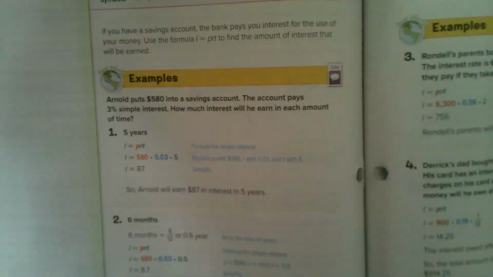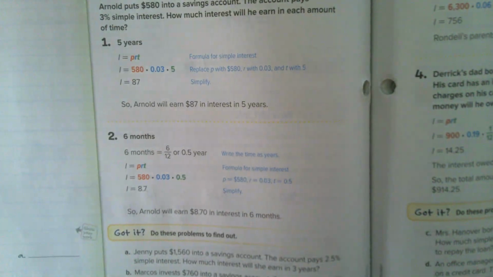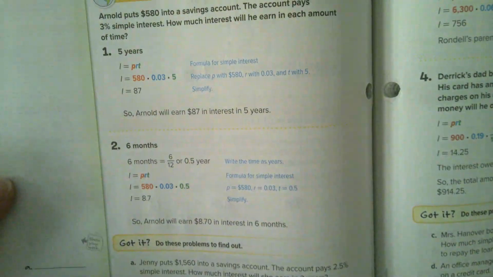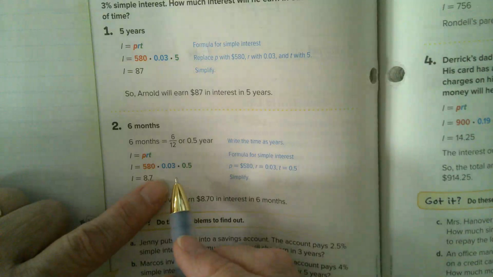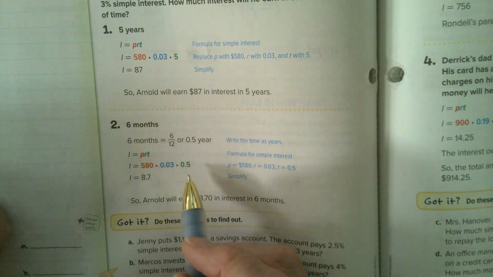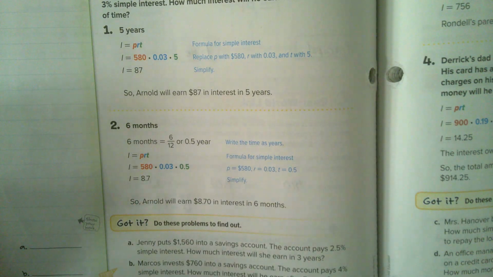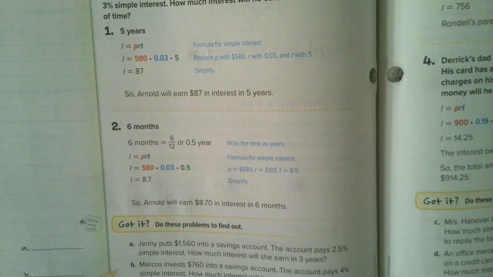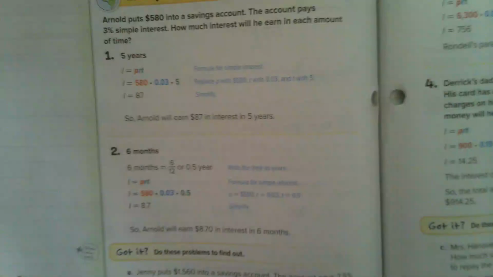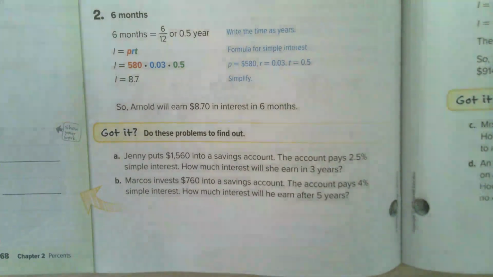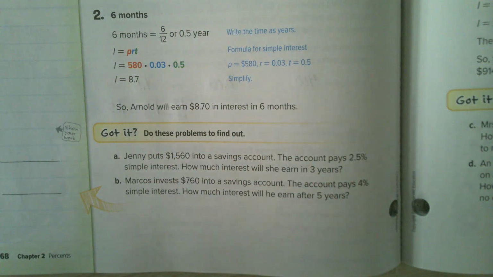Now let's look for 6 months. 6 months is 0.5. So you take 580, it's still at 3%, 0.03 times 0.5. He'll only make $8.7, but that's in 6 months. In 6 months, he will have had $8.7 added to his account. Now let's do A and B. A, Jenny puts $1,560 into a savings account. The account pays 2.5% simple interest. How much interest will she earn in 3 years?